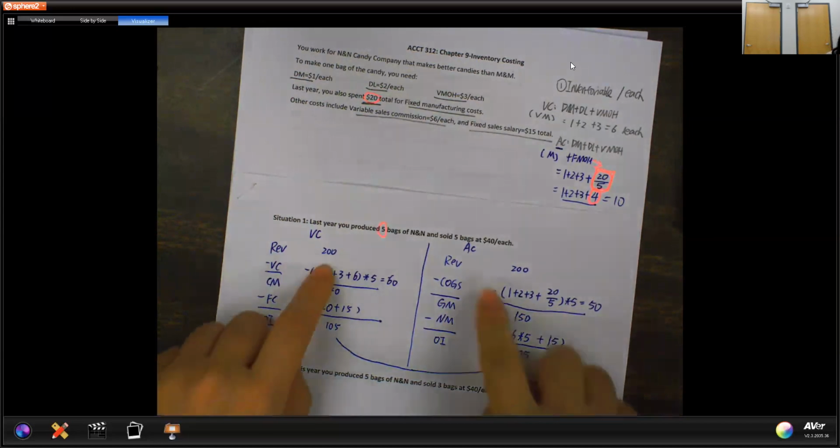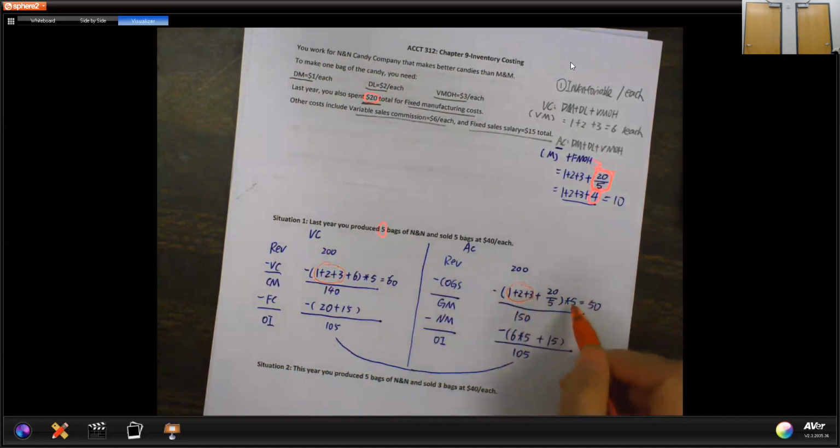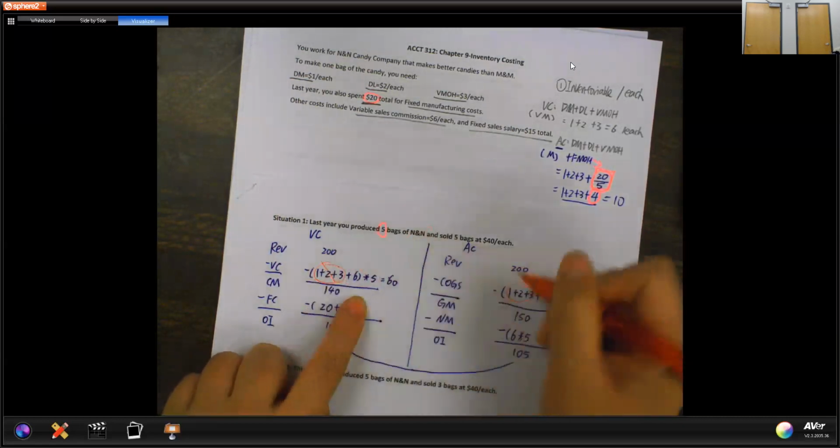Because they subtract from the same revenue, and then your costs will be the same. That's the reason your operating income is the same. They subtract the same amount of costs, although at a different place. For the variable manufacturing cost, we have 1 plus 2 plus 3, and both times 5, so that is the same there. You also have a non-manufacturing variable 6 times 5 here, and 6 times 5 here. So those are the 30 there, 30 there.